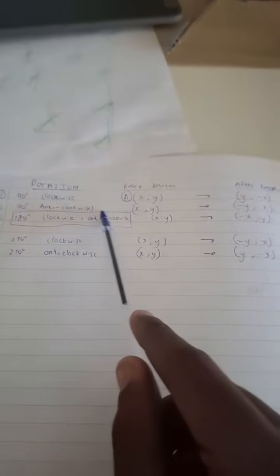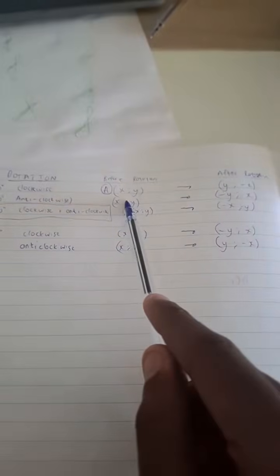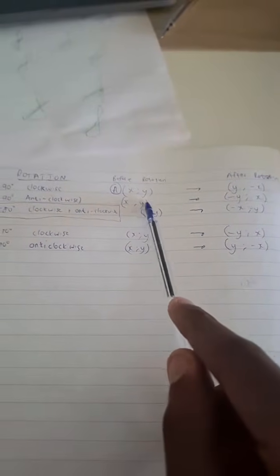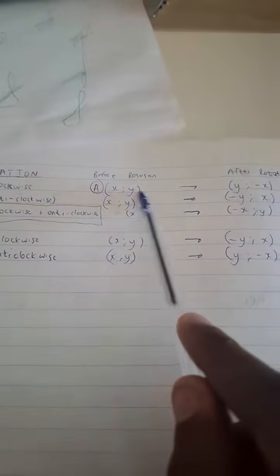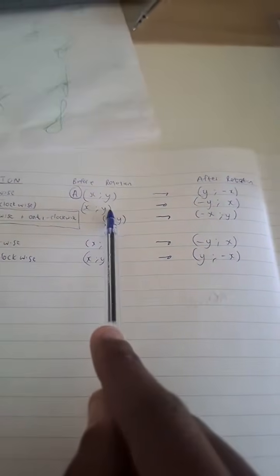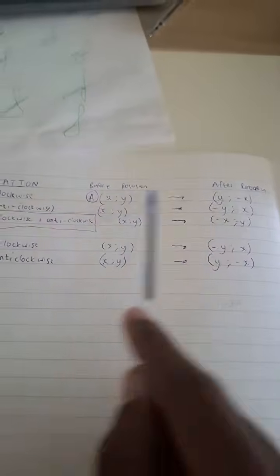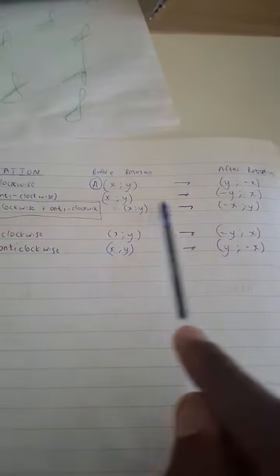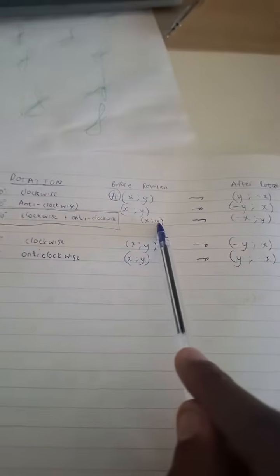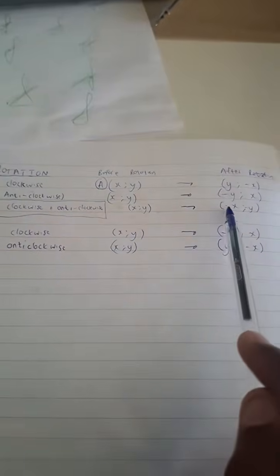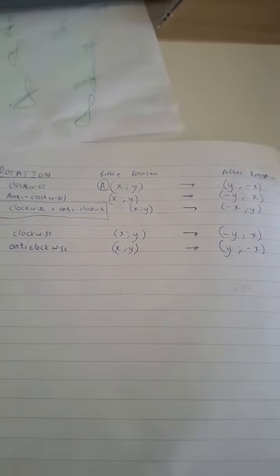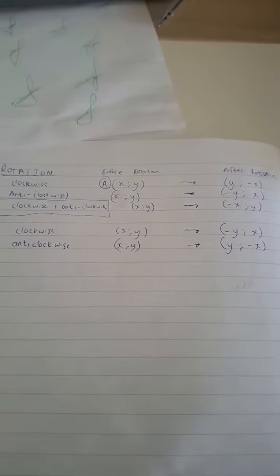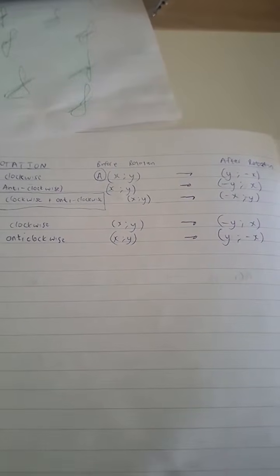Then 90 degrees anti-clockwise, Y changes, then we swap. Whereas 90 degrees clockwise, X changes, we swap. Y changes, we swap. X changes, we swap. 180 degrees clockwise, it's X and Y that change the sign.